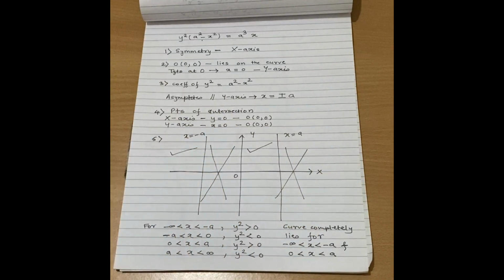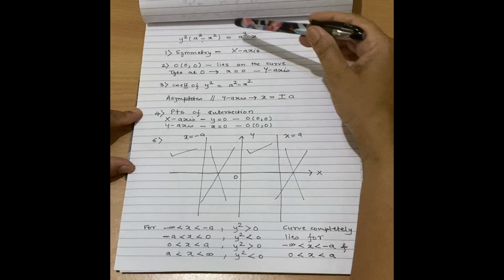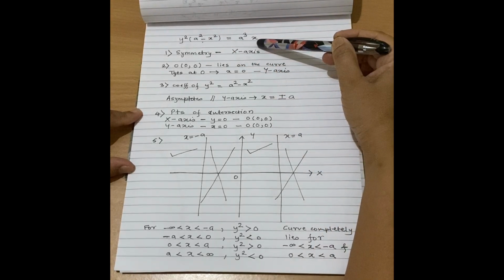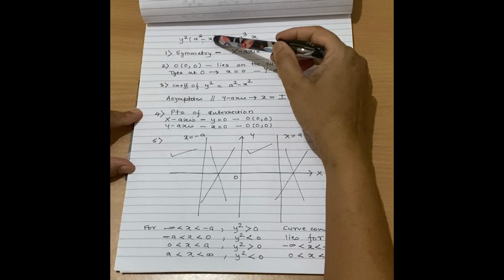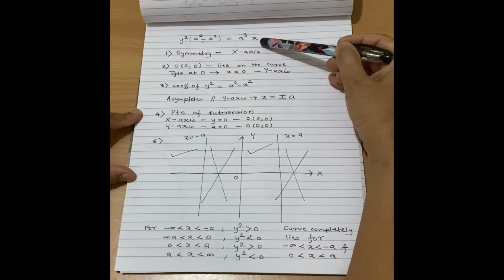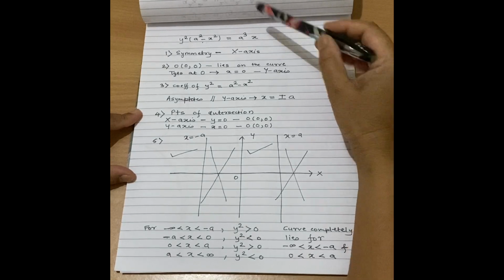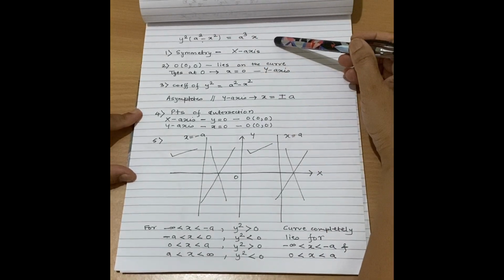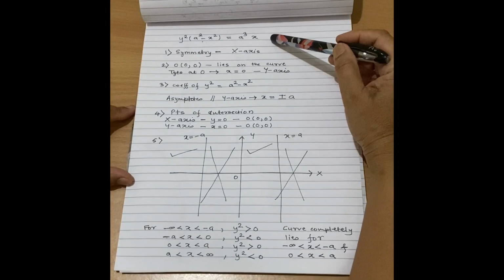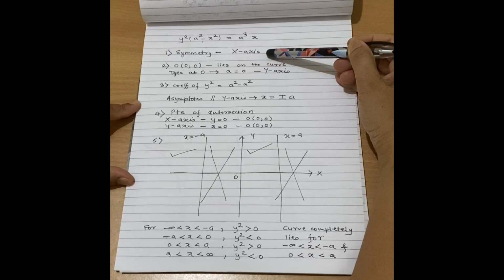Trace the curve whose equation is y square equal to a cube x upon a square minus x square. I can write this factor a square minus x square in the denominator here so as to have the explicit form for the equation. This equation contains odd and even powers of x but contains only even powers of y, because of which the curve is symmetric about x-axis.